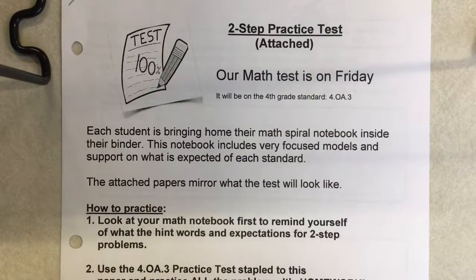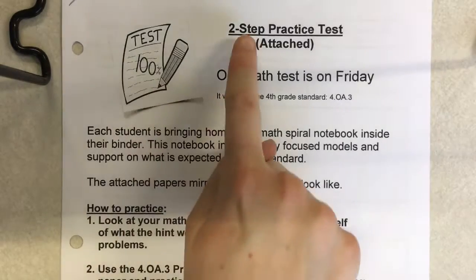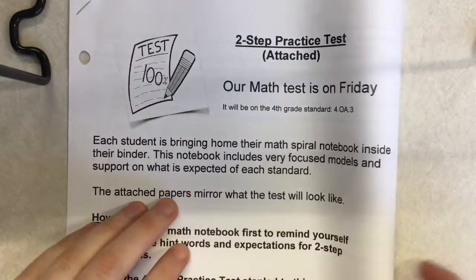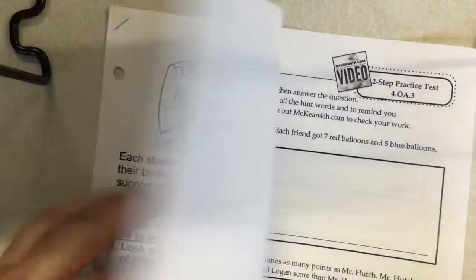Hey everyone, if you're watching this video, you might be in class and you've moved on to this part of your email with your tasks for today, or maybe you're at home and you are checking your work. Either way, I just wanted to take a minute to go over this letter with you. We are having our two-step practice test, which is attached to this letter back here.